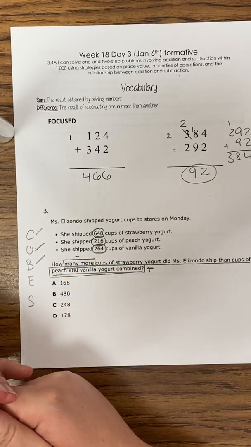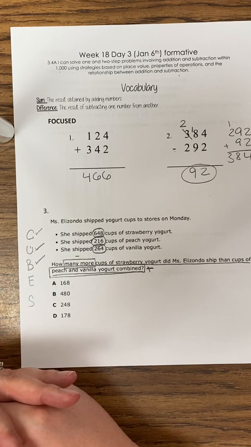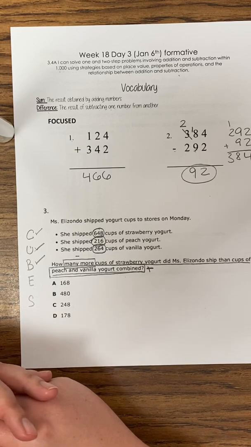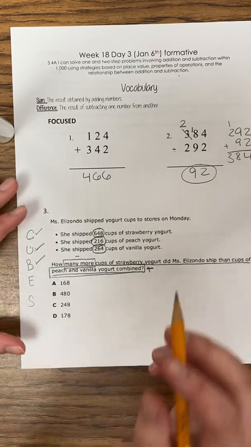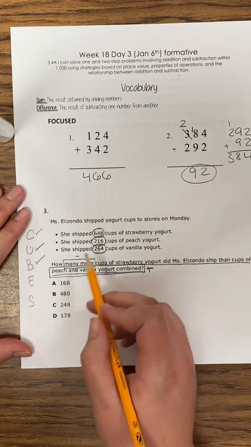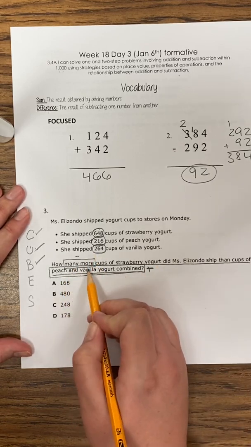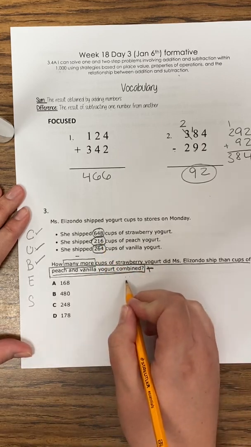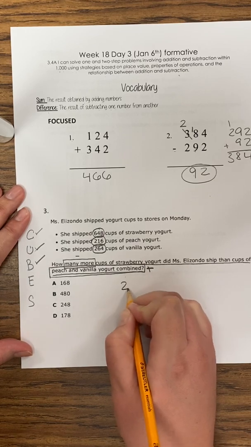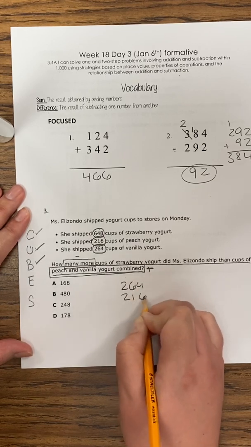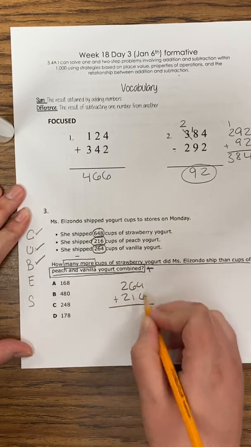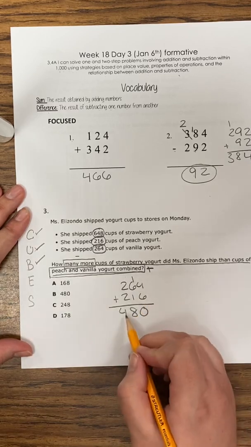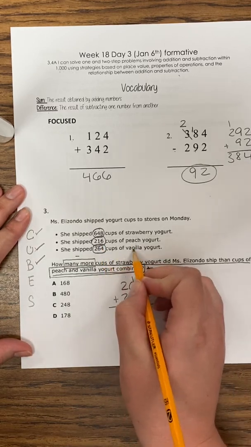Is this a one-step problem or a two-step problem? Right, a two-step problem. It is a two-step problem because we need to add and then subtract. Okay, to make this easier on yourselves, because we need to find out how much peach and vanilla are together, we have our two numbers here, and we're going to add those two numbers. So we're going to show our work right here, which is 264 and 216, peach and vanilla. Add those together. So there's 480 combined with peach and vanilla.